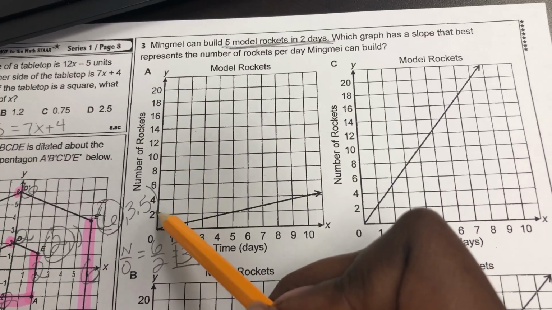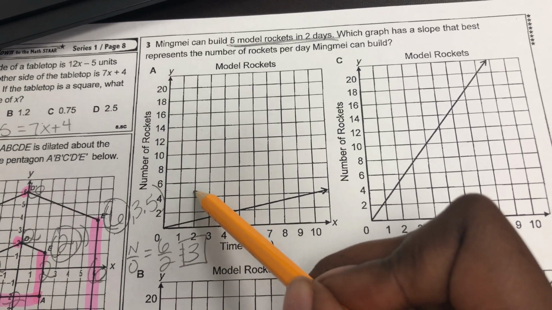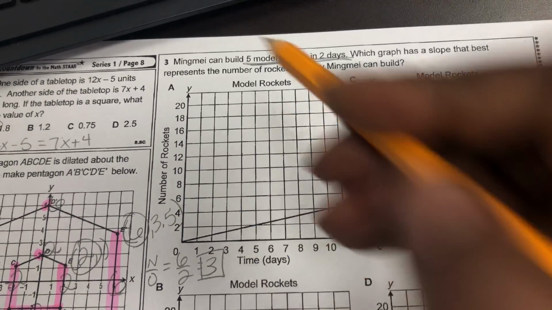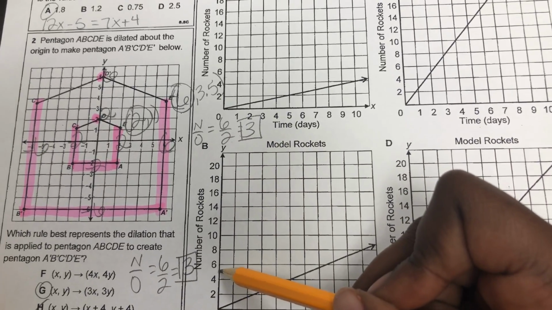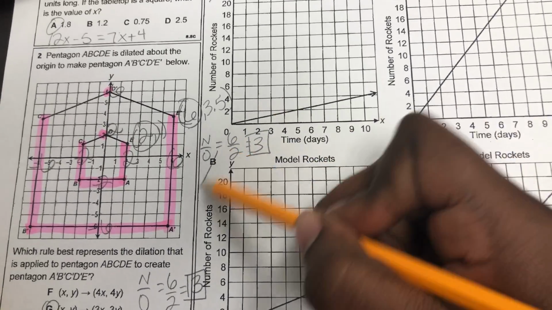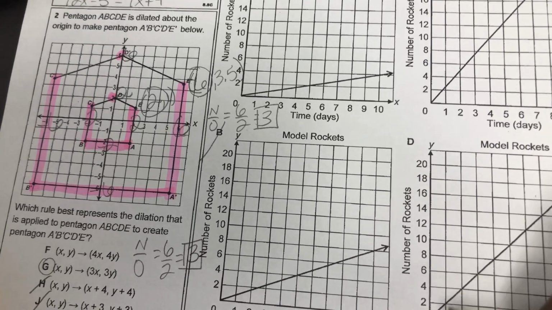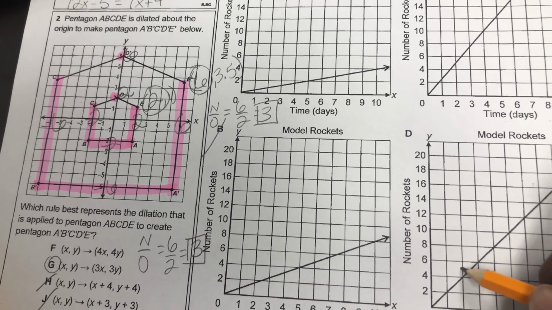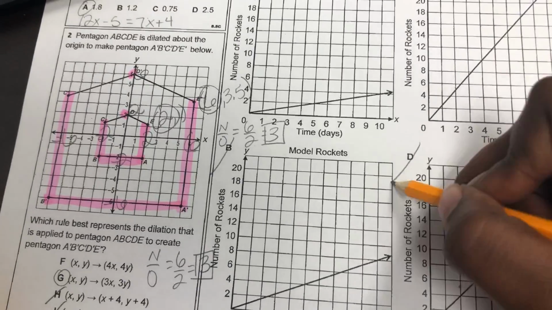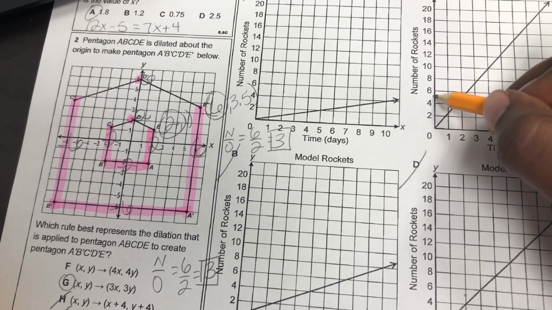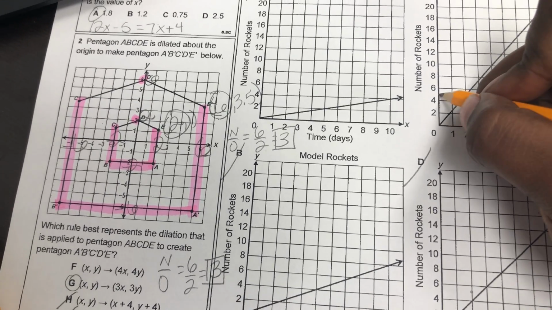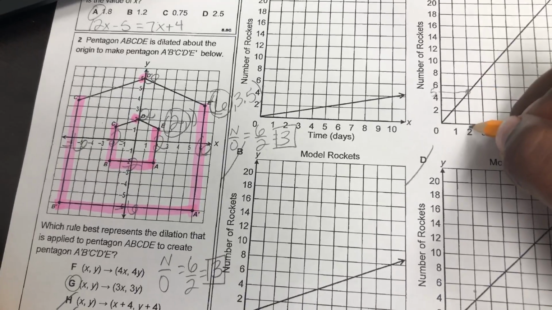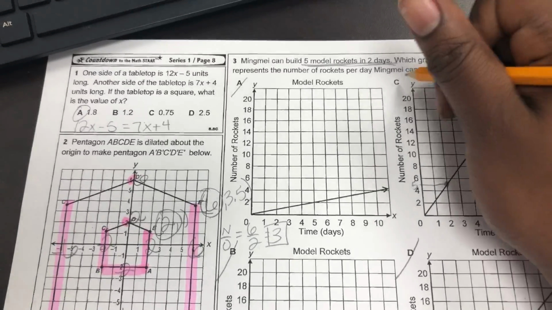All right, so let's see. Let's look at A. So here's 5, and here's 2. I don't see any line crossing through there, so that's not right. Let's try B. Here's 5, and here's 2. I don't see any line crossing through there, so no. Let's try D. Here's 5, here's 2. So not quite. Let's try C. Boom, 5 and 2 right here. That's where 5 is at. This is where 2 is at. So that one is your correct answer.